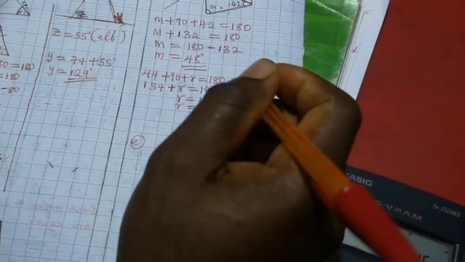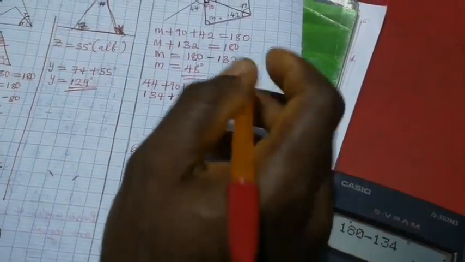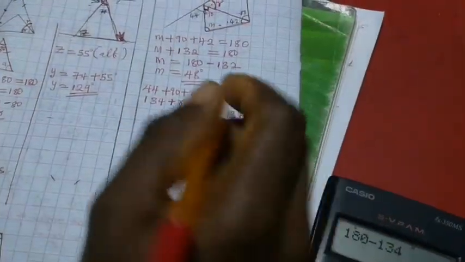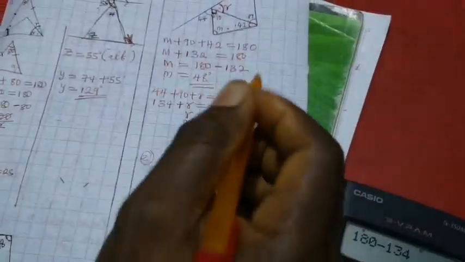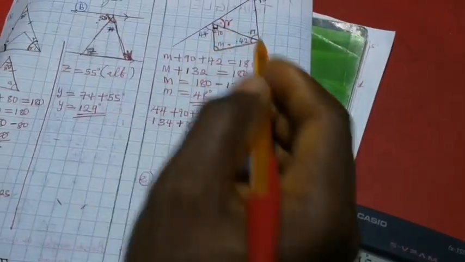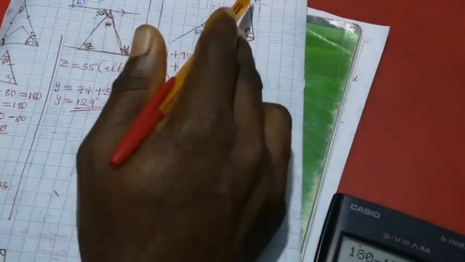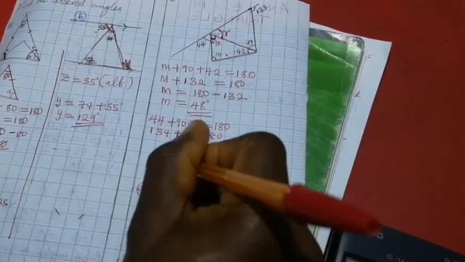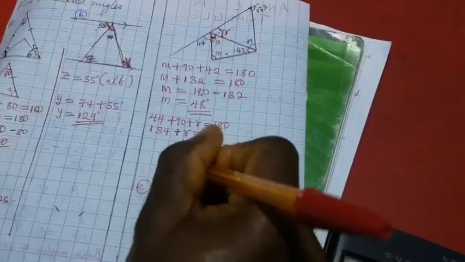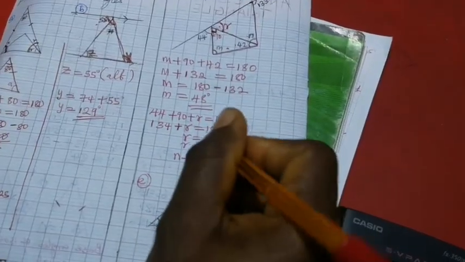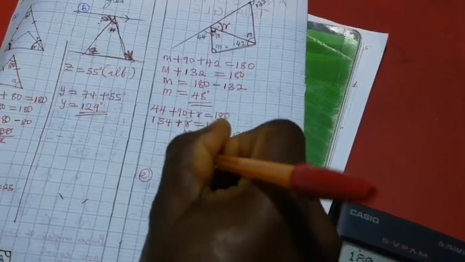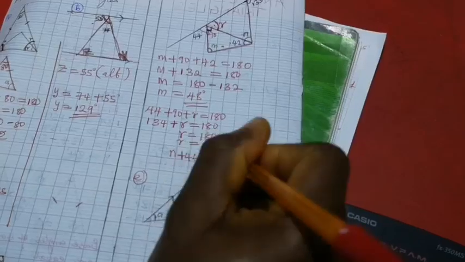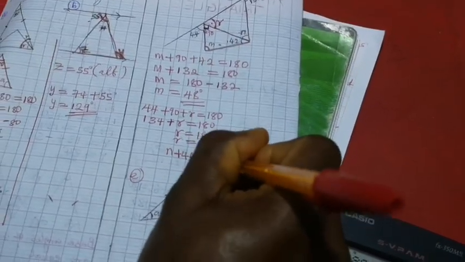But remember that we are not looking for the value of R, we are looking for the value of N. But R is 46, and like I said earlier, R plus N will give us 133. That means that N plus 46 is equal to 133.